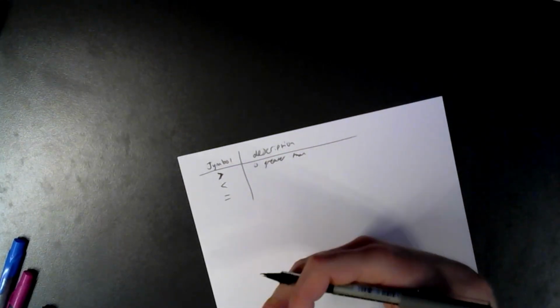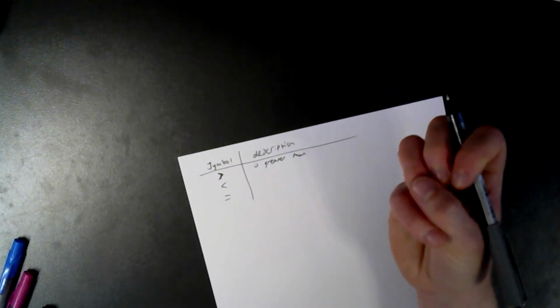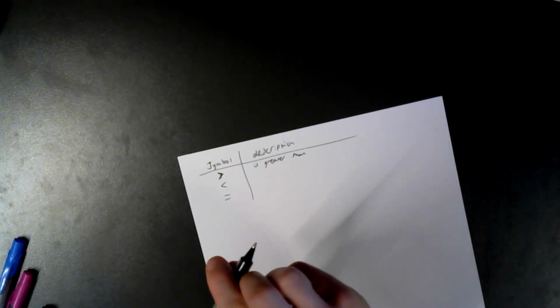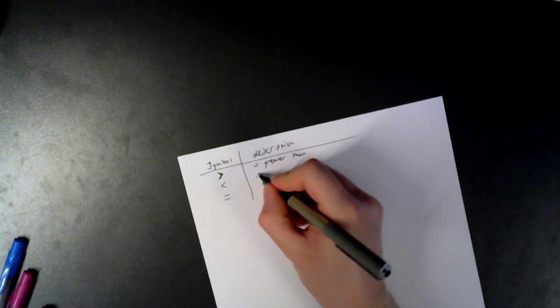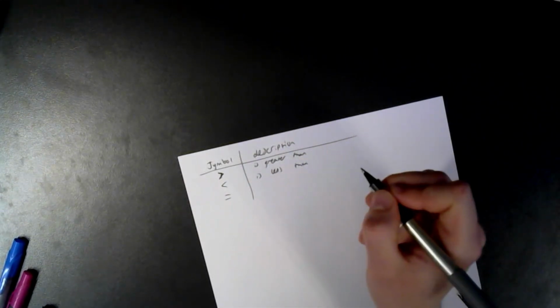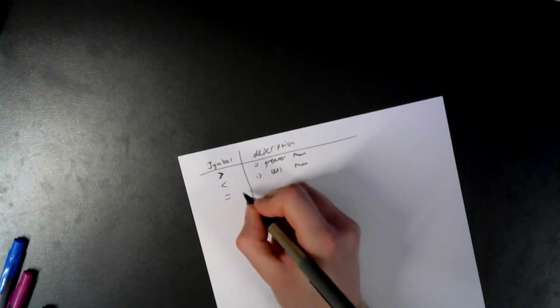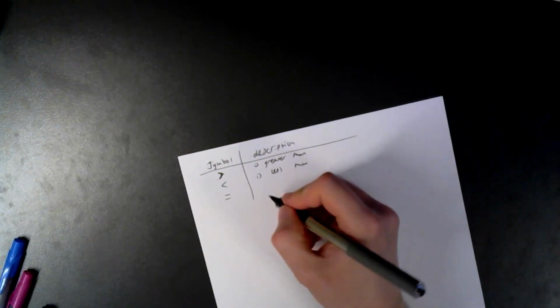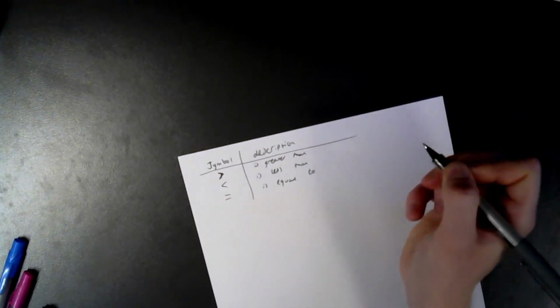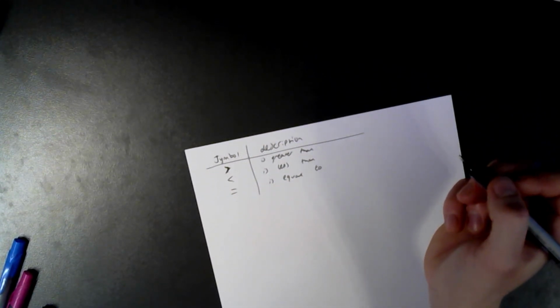Anything that says is bigger. When the crocodile mouth is facing rightwards, we'd have is less than, and these two lines here, horizontal, next to each other, just means is equal to. Okie dokie.